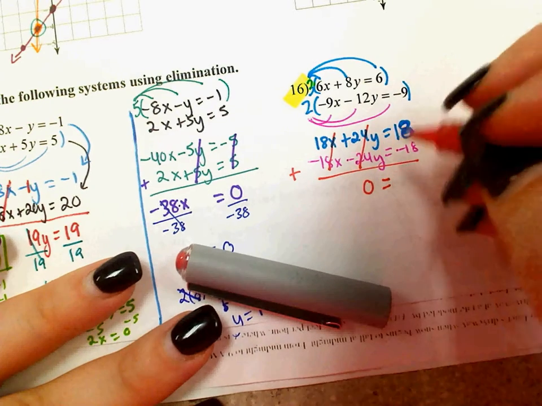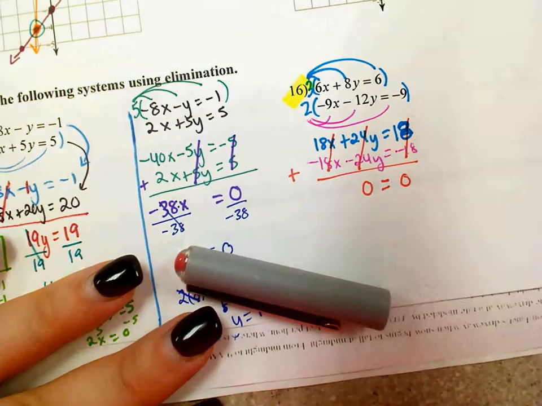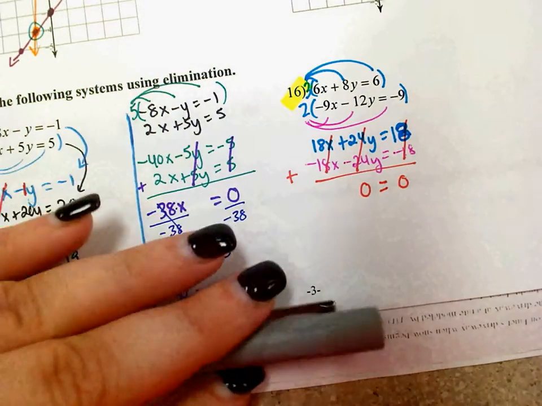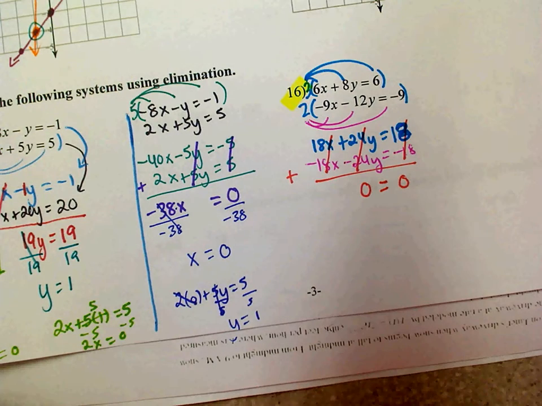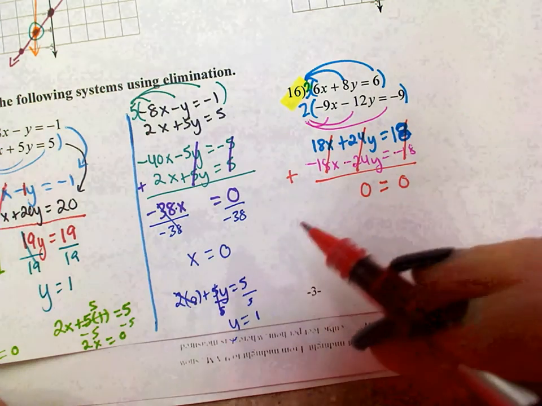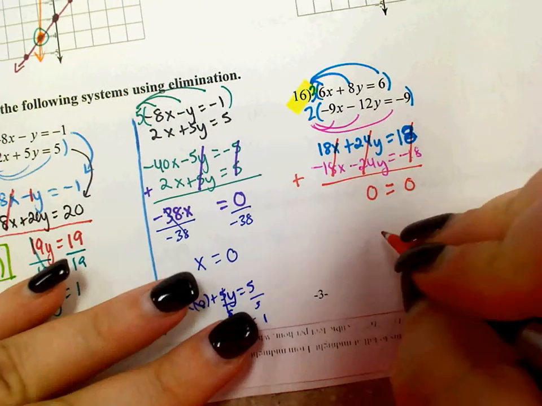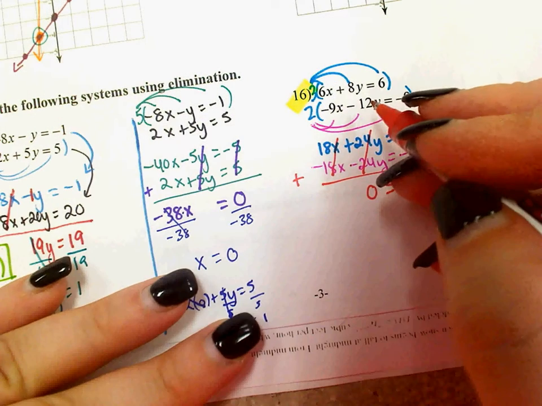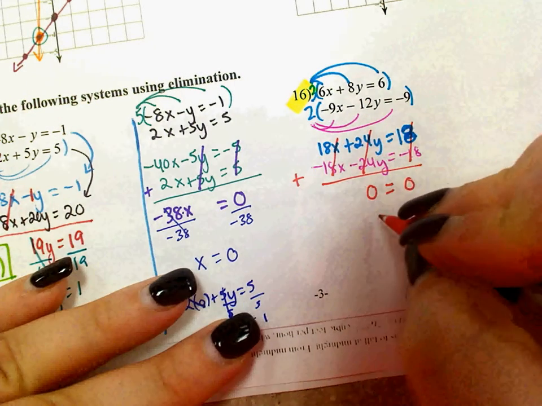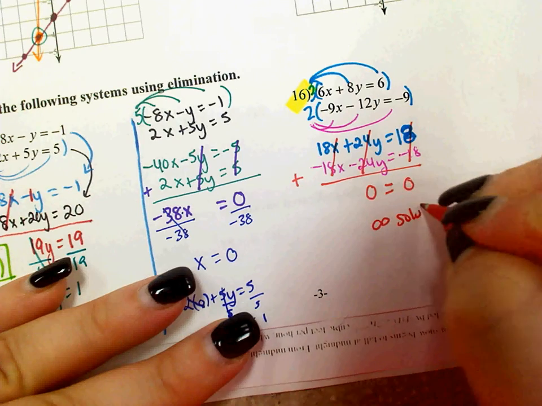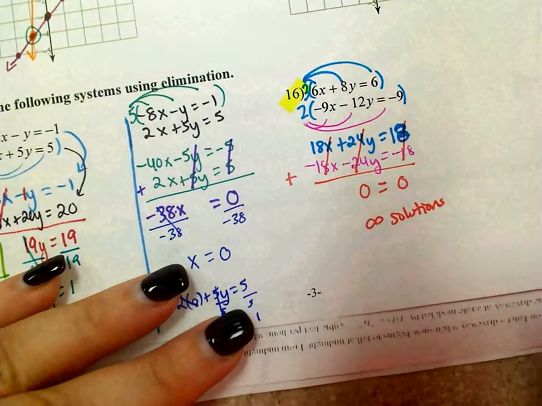or 0 equals. But then those also cancel each other out, so I get 0 equals 0, which is a true statement. And if I get a true statement, not like x equals, like over here, and not a false statement, but if I get a true statement, that means that these are actually the same lines right here. So it's just infinitely many solutions because they always equal each other.